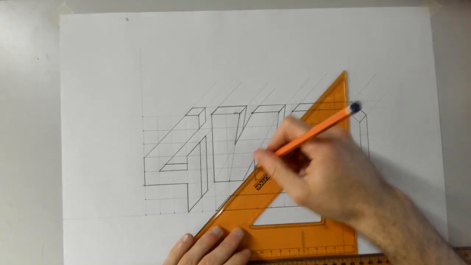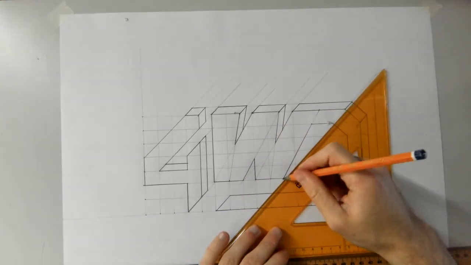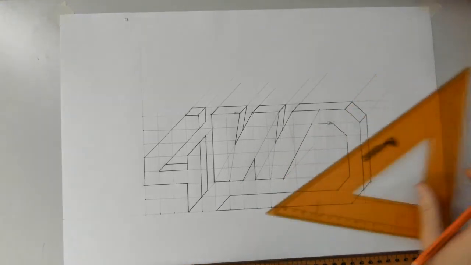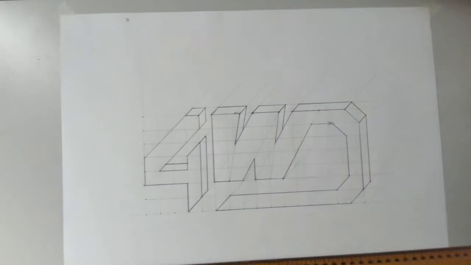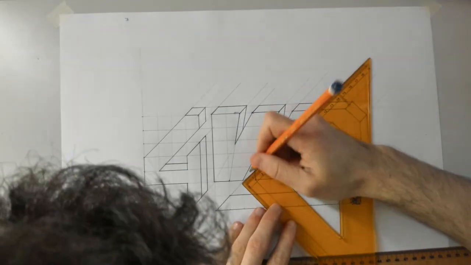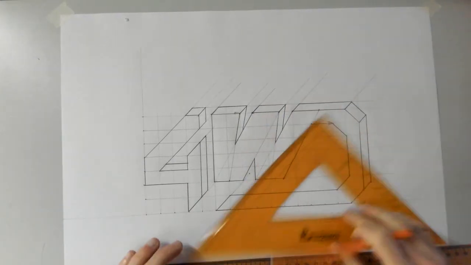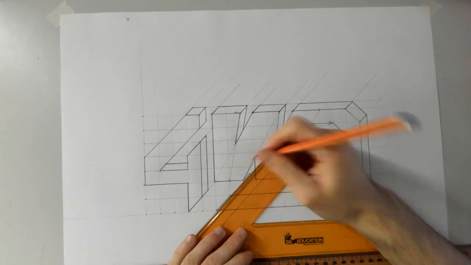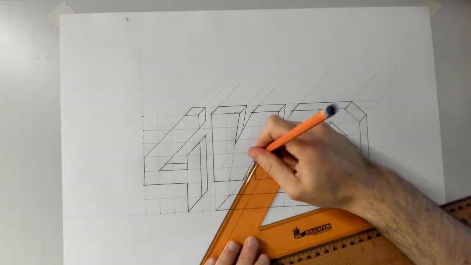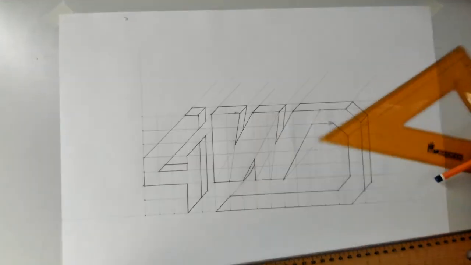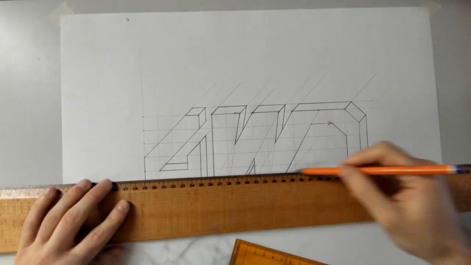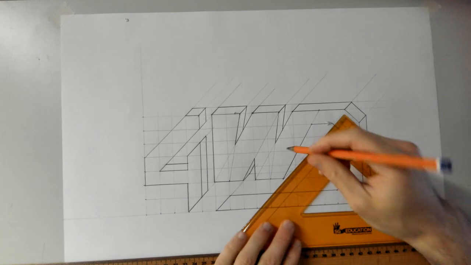And the last one, the bottom here, and here. And this one comes back at 45. We measure back 10 here. Going parallel with the bottom here again. And we take that point across our 10mm line going here.